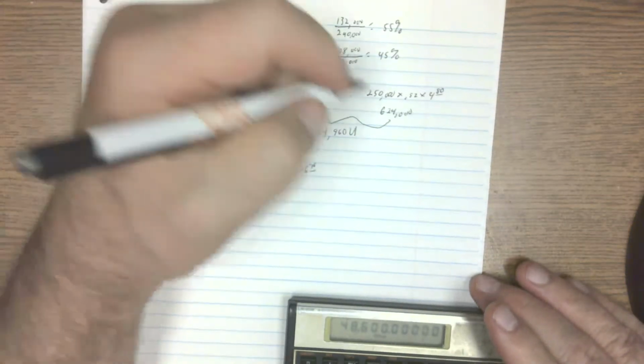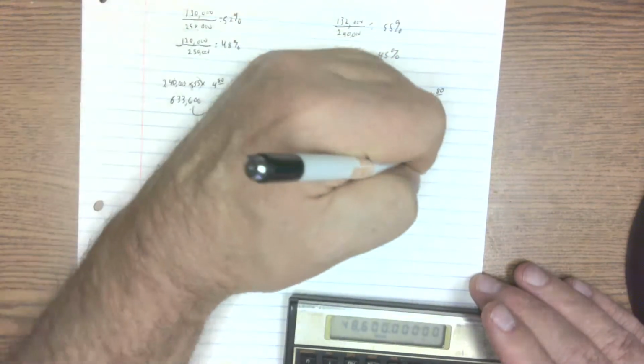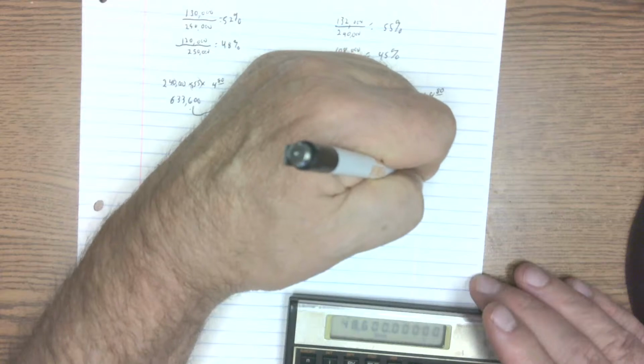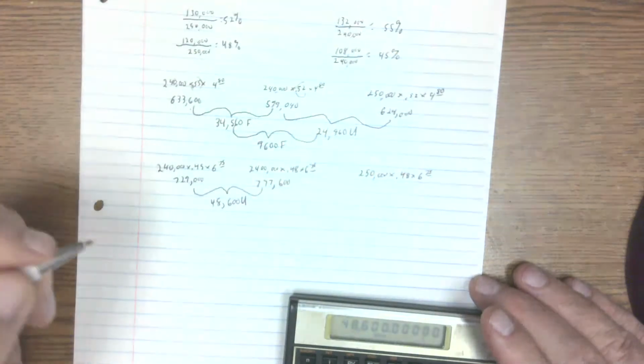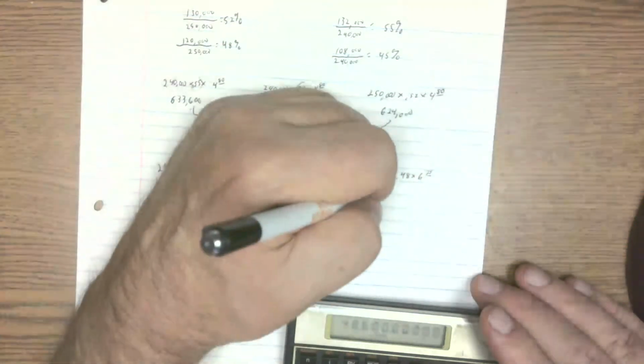Then we come over to the static budget. That was 250,000 times the 48% times the 6.75. And when we multiply that one all out, we get 810,000.